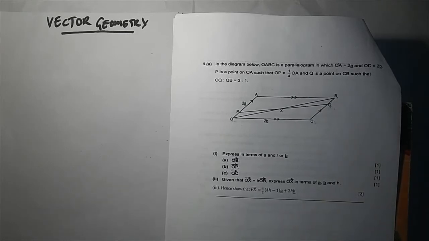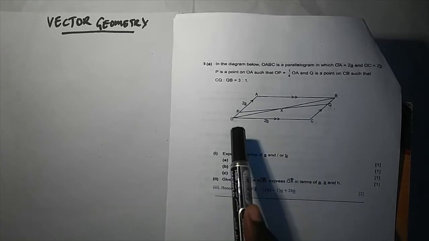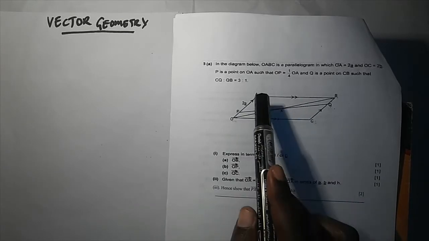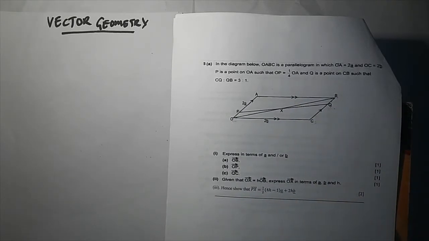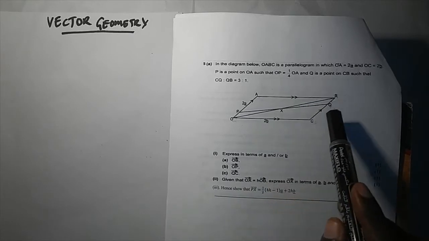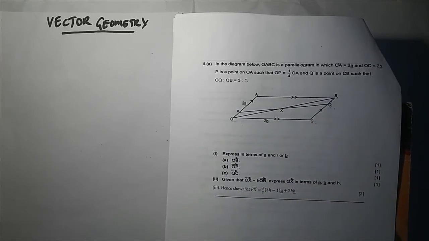Okay, so we are going to try and answer these questions that we have here. Express in terms of A and B. Okay, so we have OB here, we have OP, we have QC, and then we have the other questions. One thing that we need to note here is that we are dealing with a parallelogram. So OC is the same as AB, and OA is the same as CB. You have to make sure you take note of the arrows and the direction in which they are pointing. Okay, so let's start with our question.